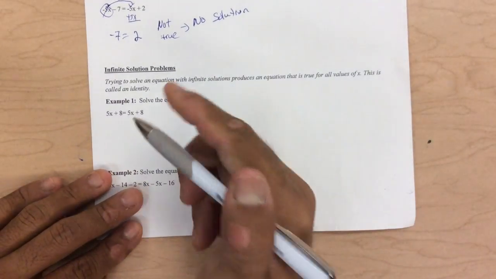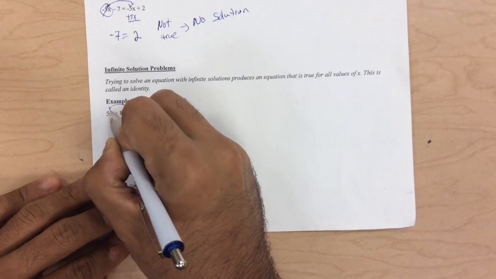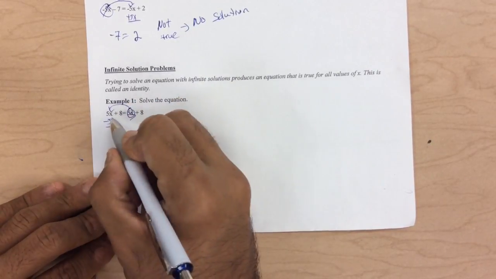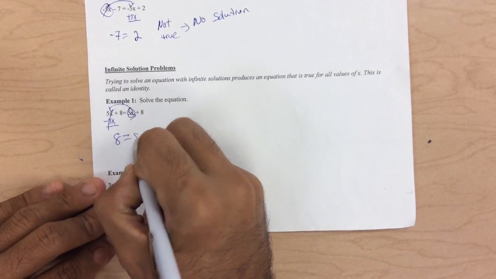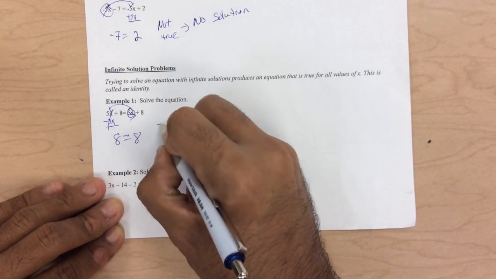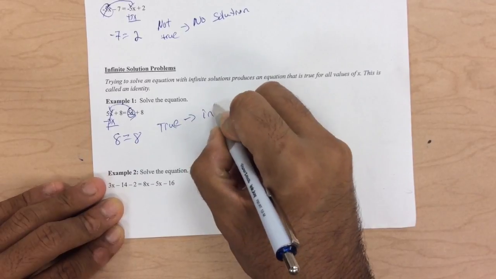Okay. Now let's move on to infinite solutions problems. So example 1, decide which variable you want to move. I'm going to move the 5x over to the other side to become a minus 5x. So this goes away and I'm left with 8 equals 8. Now this is a true statement. So if you ever get a true statement like this, then that means it's infinite solutions.